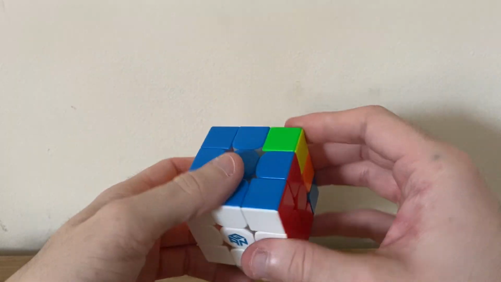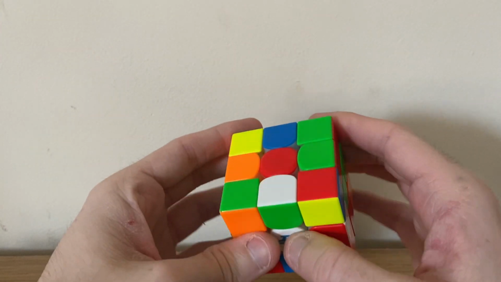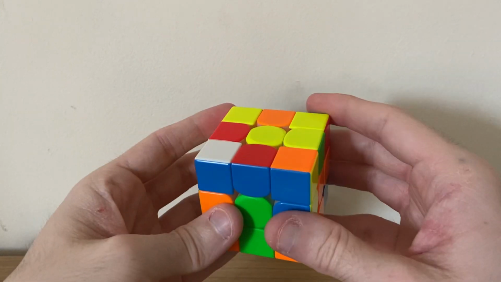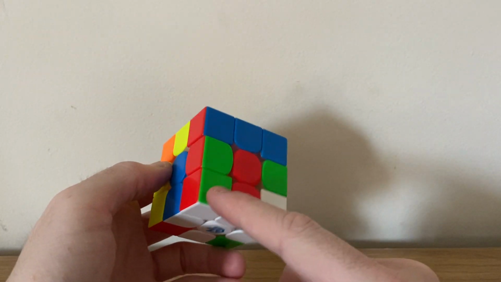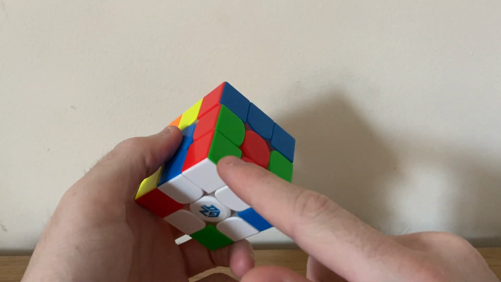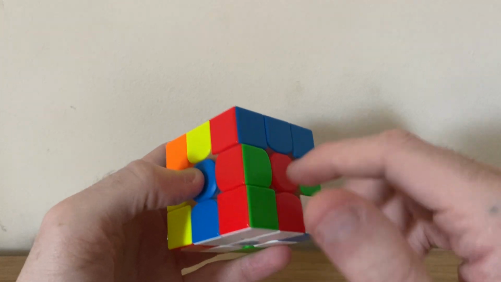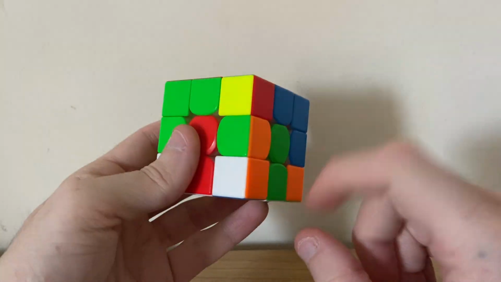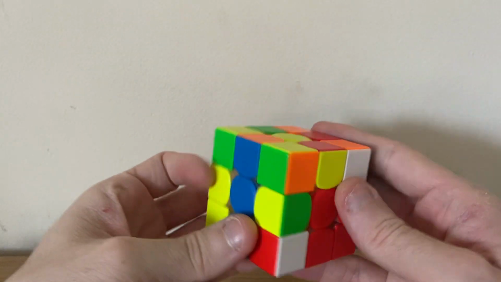Okay, so I'm just going to do one more example. So, do the cross. Oh, sorry. There. So let's have a look. Oh, so now this is a very easy case. So luckily here we've already got this pair set up, so we can simply move it out of this slot, because obviously that's not the slot it goes in. Move to the top layer and just insert it regularly, R, U prime, R prime.